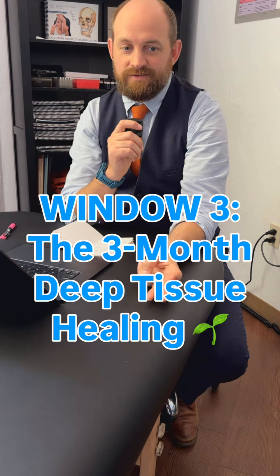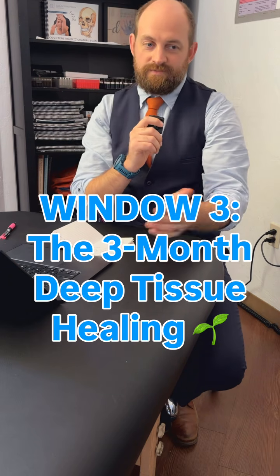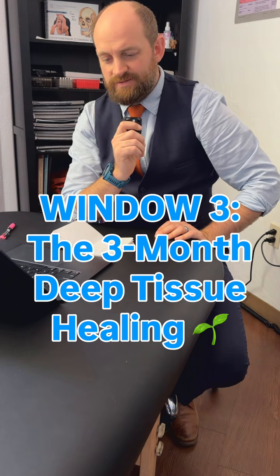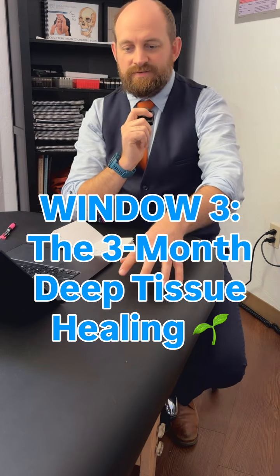And then the third window to look for changes after a Counterstrain session is the tissue healing window. So if you can imagine this inflammatory gunk that's stuck in the tissue, it's not allowing fresh blood into the area because it's already full of inflammatory gunk. Then we drain the gunk out, and all of a sudden there's blood flow getting back into those tissues.